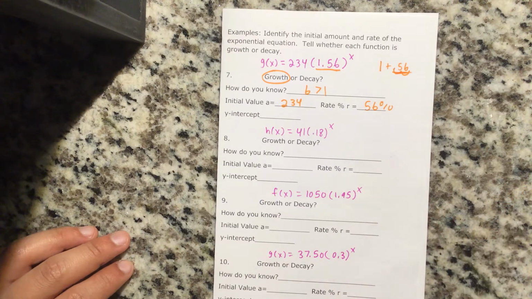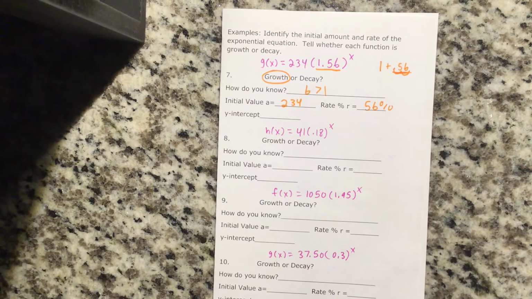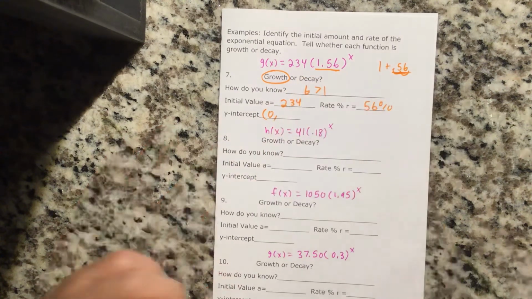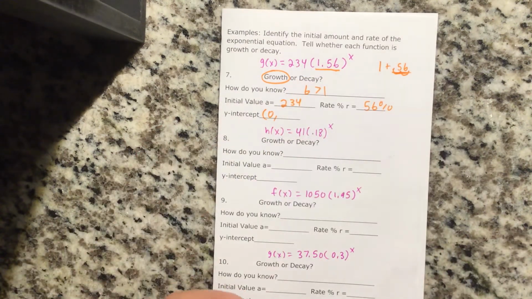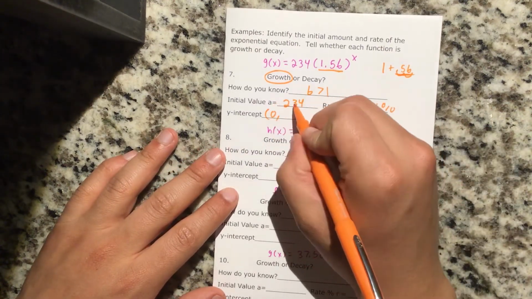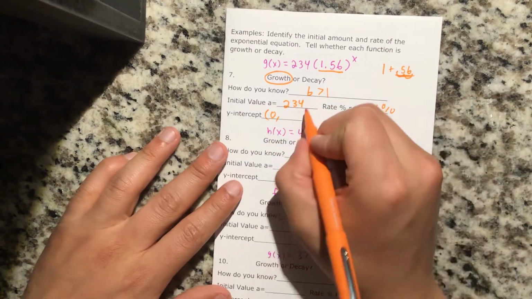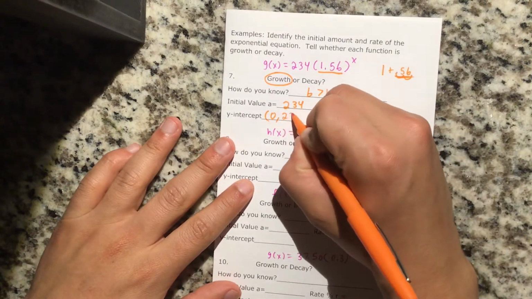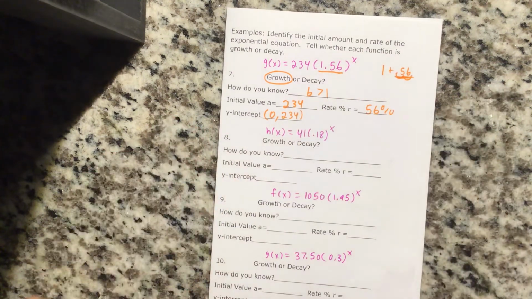And the y-intercept, okay? So this is actually really easy. All you have to do for the y-intercept, first thing, remember, when you're writing your y-intercept, your x value is always 0, every single time, okay? Then you just need the y. Where you get that from is your initial value, okay? So if my initial value is 234, my y-intercept is 0, 234, okay? And that's true every time for these exponential problems, okay? So that's number 7, done.